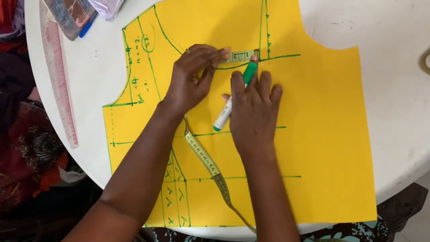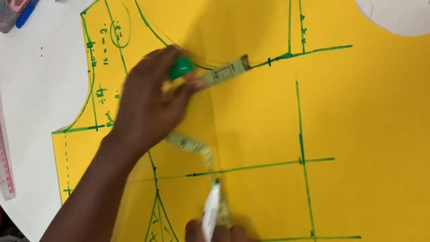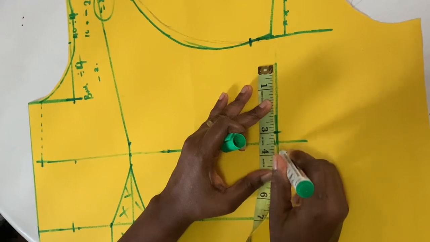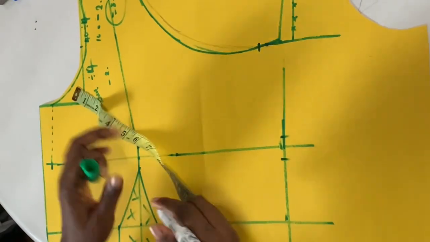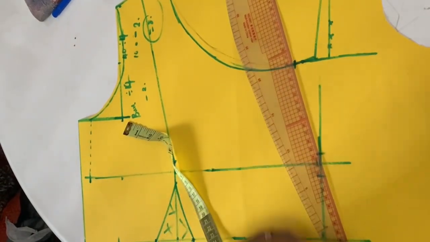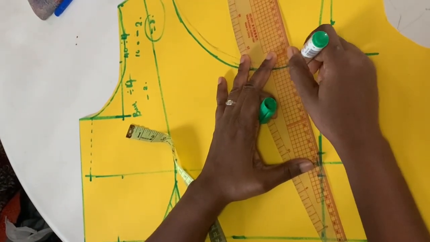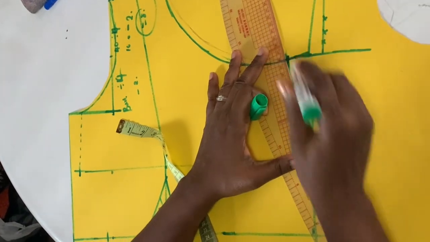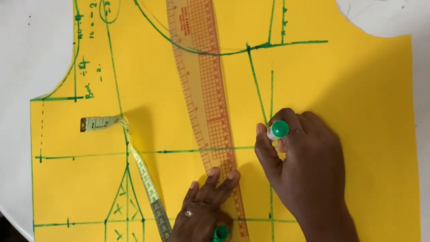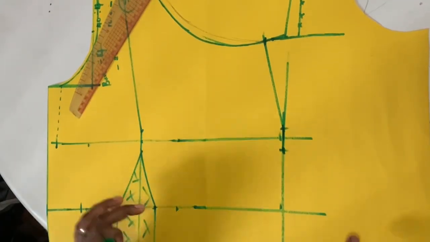You put your tape through and measure 1 inch inward. Remember on this breast point, we measure ½ inch upward and ½ inch downward, as you can see. So I'm going to connect this line together now. This one to join this one. Remember, I'm still going to put it on fold, so this one will still reflect on this side.